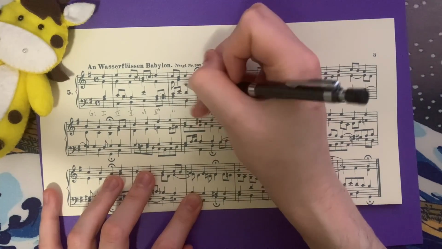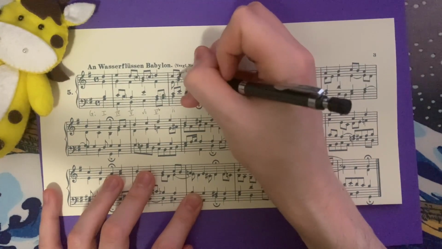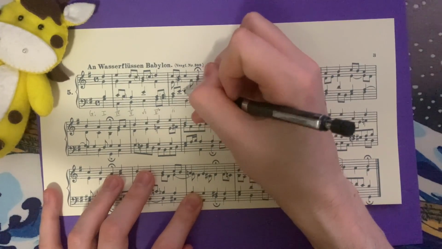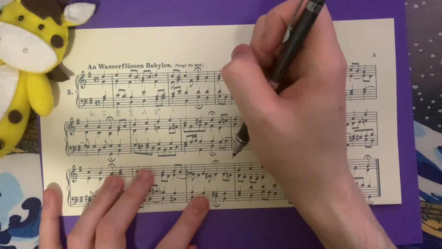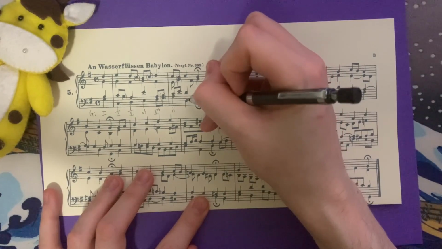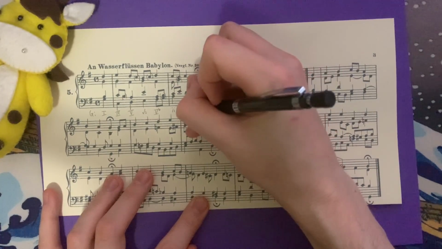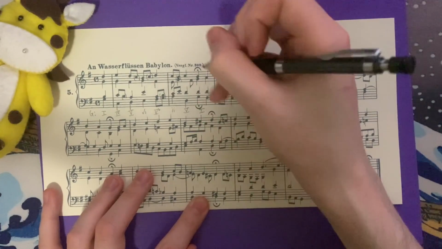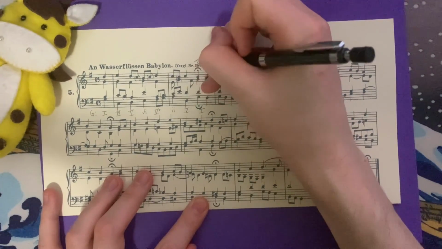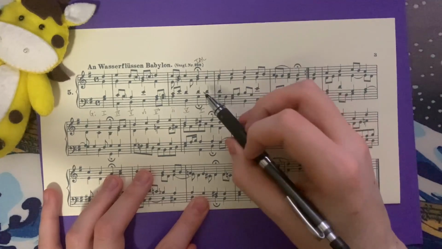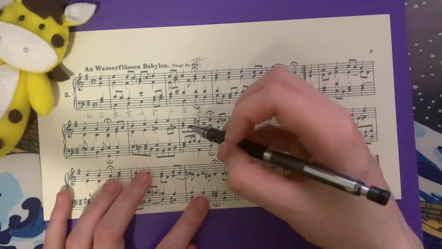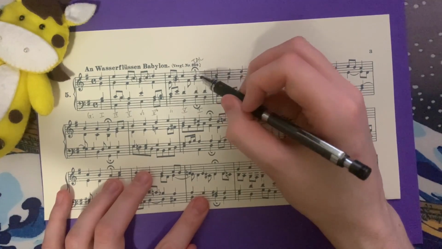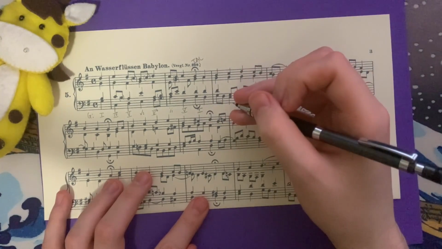We have kind of a suspension getting prepared here, a neighbor tone in the soprano, and then we have an E here, that's a chord tone, so we don't need to analyze that. And then we have D, D, A, and then F sharp. That's a five chord, and it goes to a G chord, a one chord at the cadence, and this is an imperfect authentic cadence. It's an authentic cadence because it's dominant to tonic, but the soprano doesn't have the tonic in it, so it's imperfect authentic.